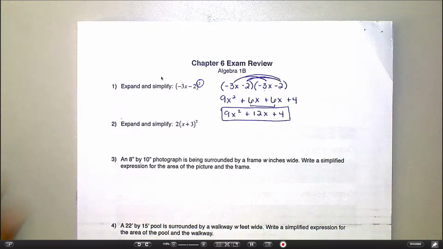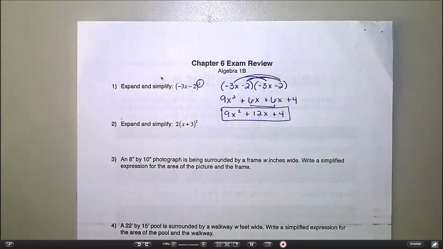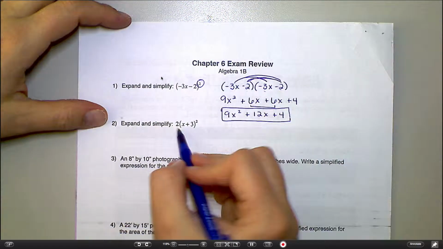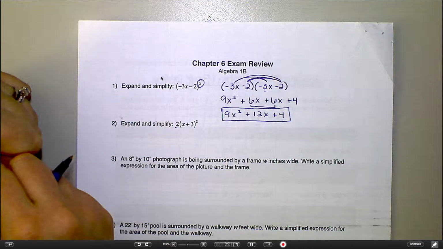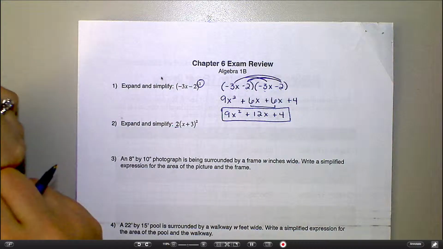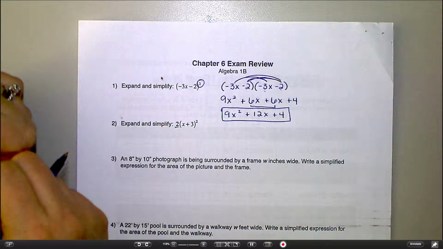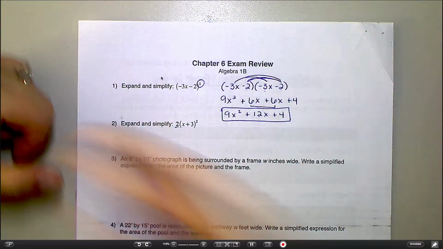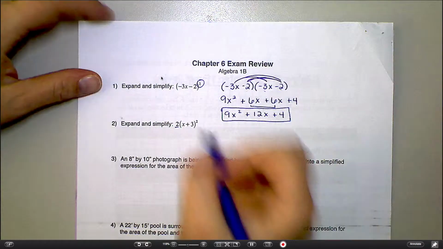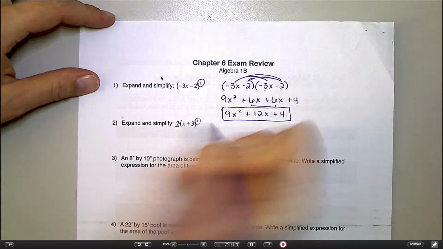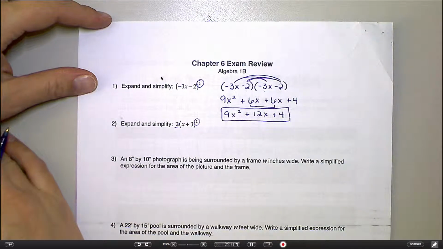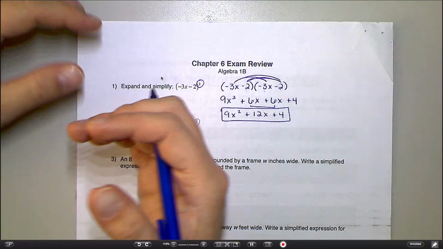Okay, the next one, really similar, except I've got this number sitting out front here, and this is a question we've dealt with all the way through Chapter 6: do I do that 2 first and then square, or do I square and then do the 2? Well, think about order of operations. This here is multiplication, and this is an exponent. And by PEMDAS, by order of operations, the squaring needs to come first.